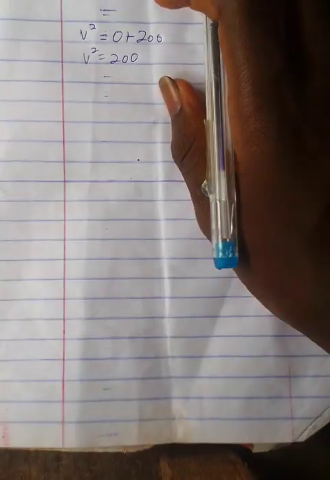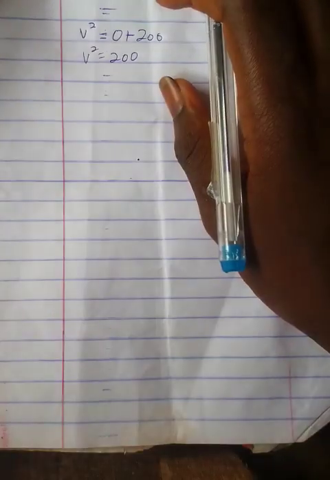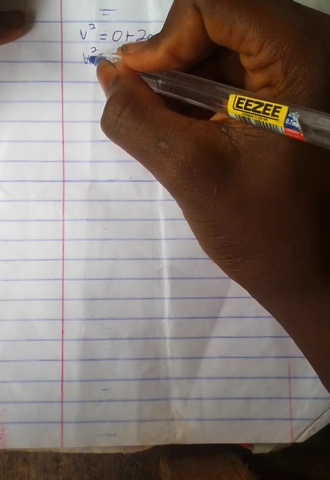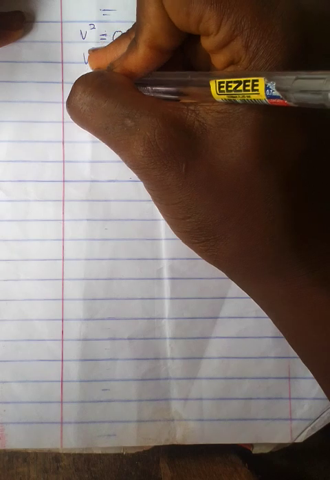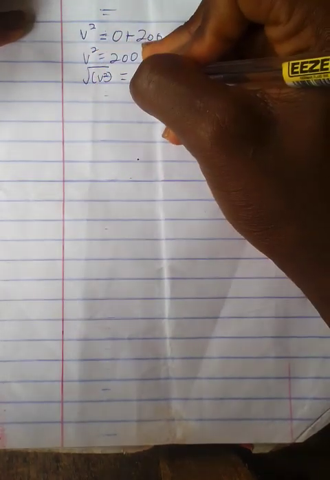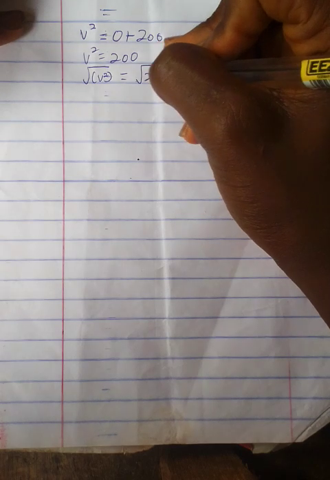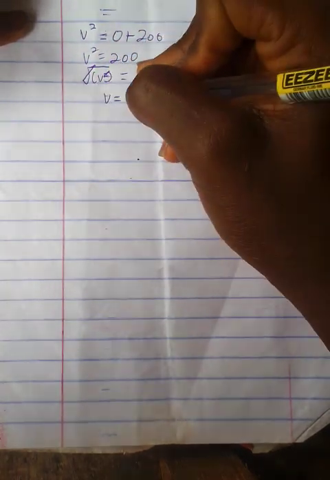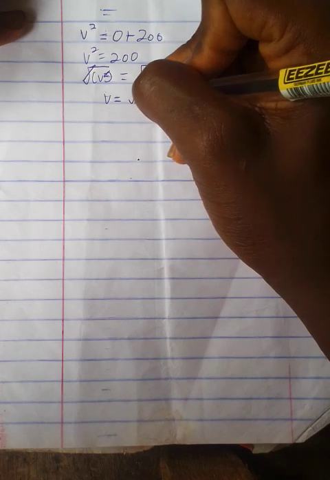Now, some students might think this is the final answer. No, this is not the final answer. So you take the square root of both sides. The square root of v squared equals the square root of 200. So the square root cancels the square, and v equals root 200. 200 is not a perfect square, so I think we can apply the law of surds here.